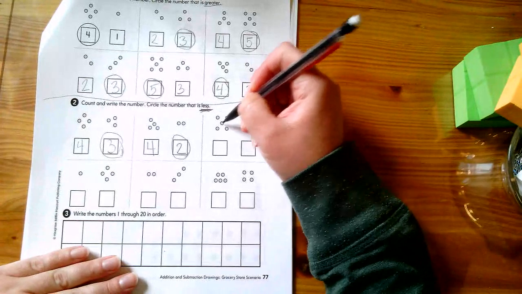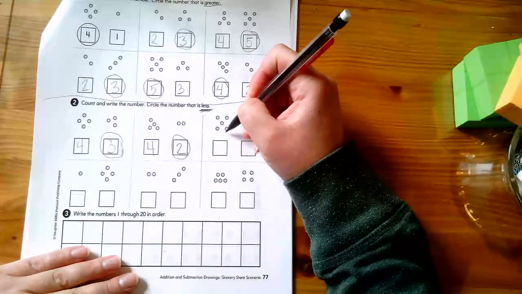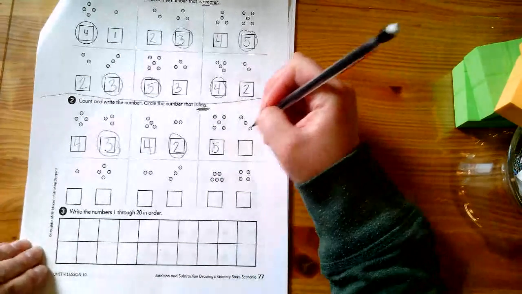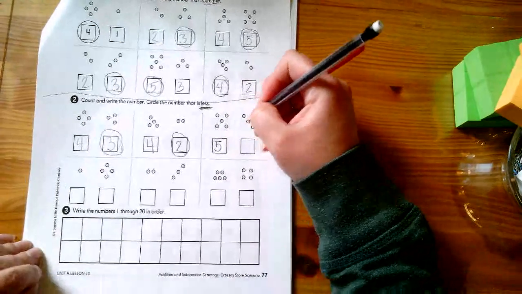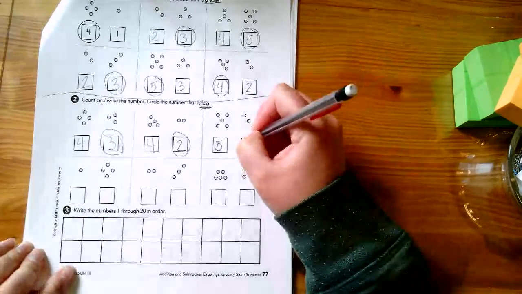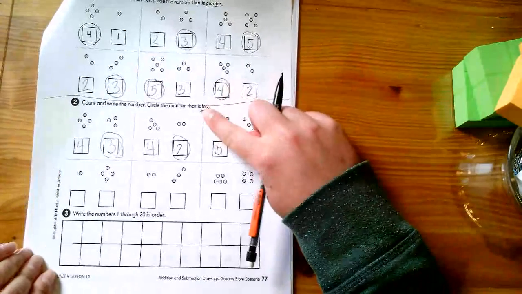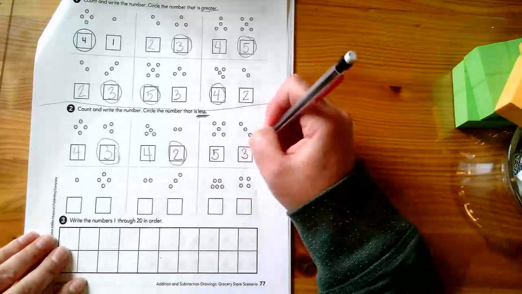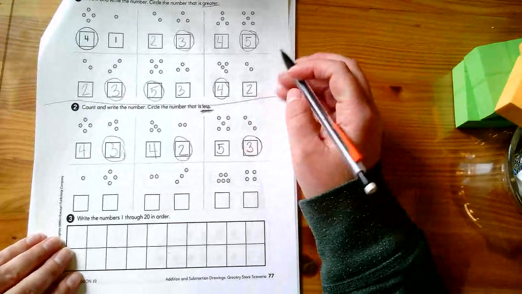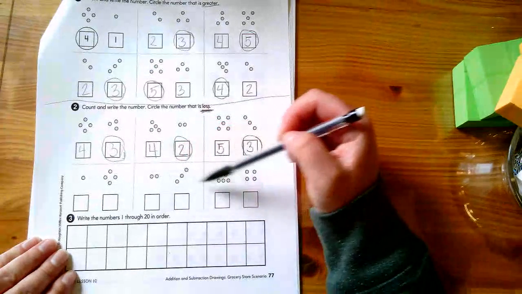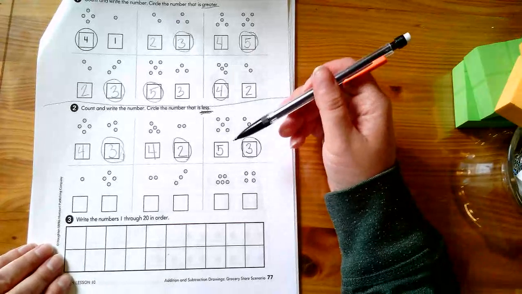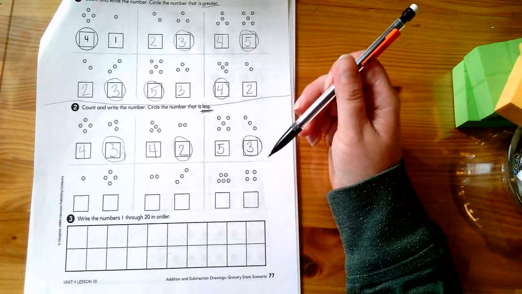1, 2, 3, 4, 5. The first number is 5, and the second number is 1, 2, 3. So which number is less? Remember, we're going smaller this time. 3 is smaller. So try these 3 on your own. Circle the number that is less, and then come back and we'll check.